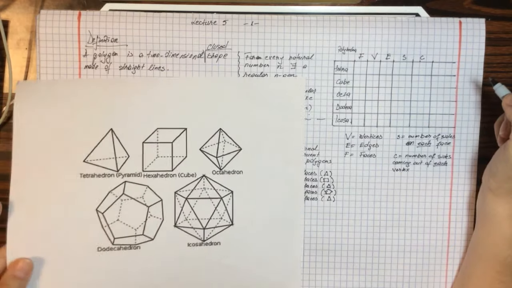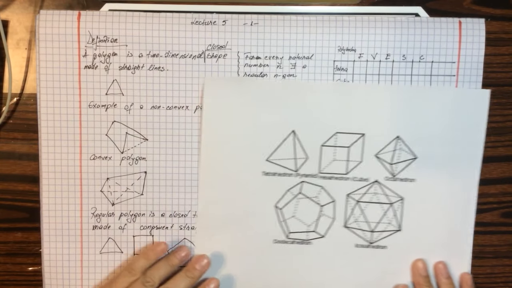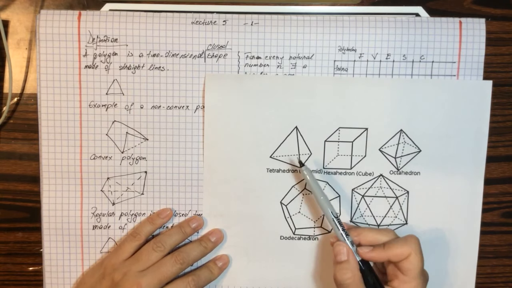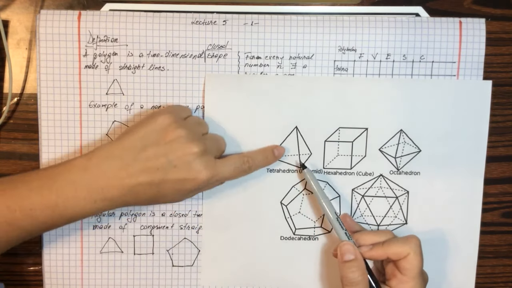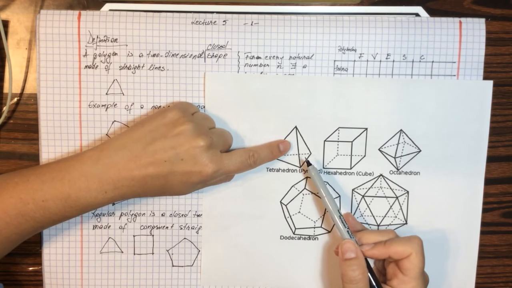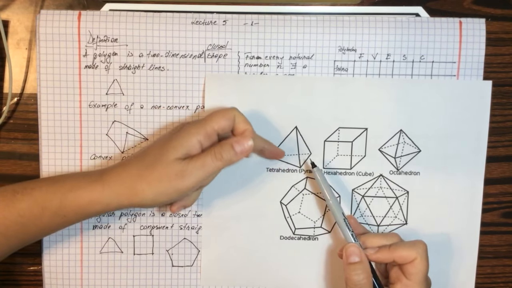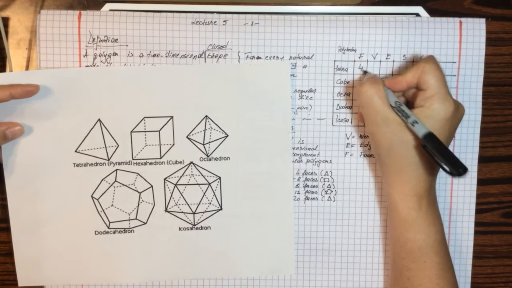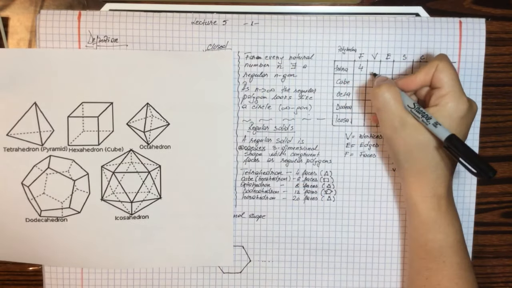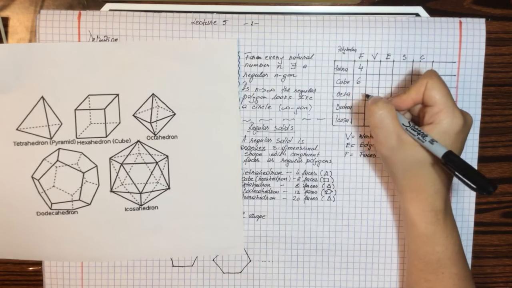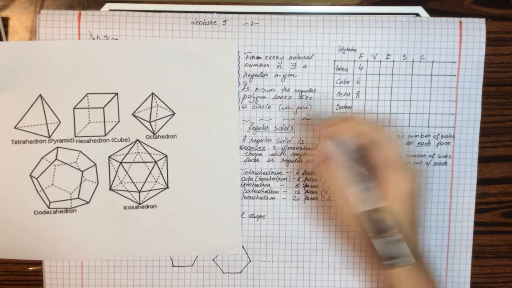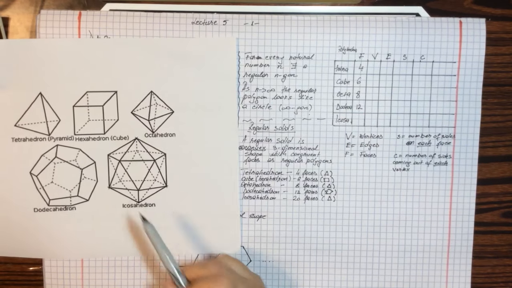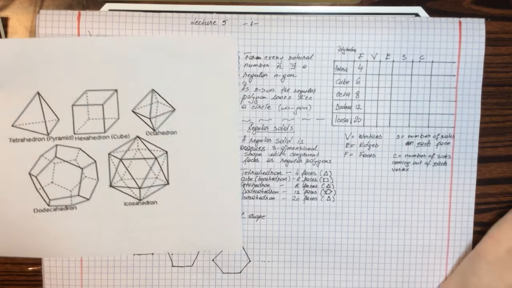I'm bringing back the tetrahedron. All right, so number of faces. This is not so difficult. Tetrahedron, as I said before, has 4 faces. 1 on the back, this one here 3, and the bottom 4. So it has 4 faces. Cube has 6 faces. Octahedron has 8 faces. Dodecahedron has 12 faces, and icosahedron has 20 faces.